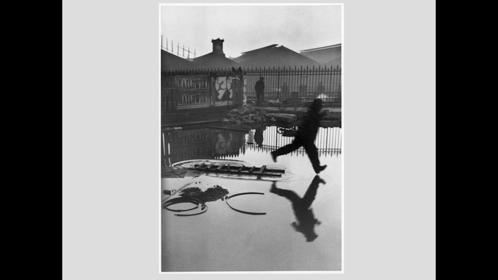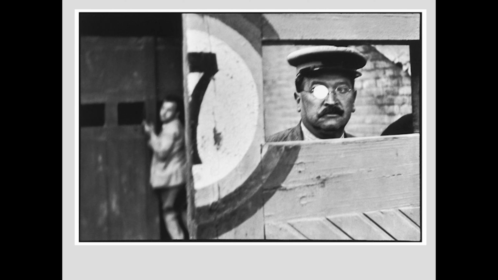But there are many by Bresson. This one's at the Valencia Arena, and I think some of the elements here are quite interesting. The man's round glasses that are hit just perfectly with the light then mimic this circular target on the fence or doorway that he's looking through, and his kind of peering attitude.